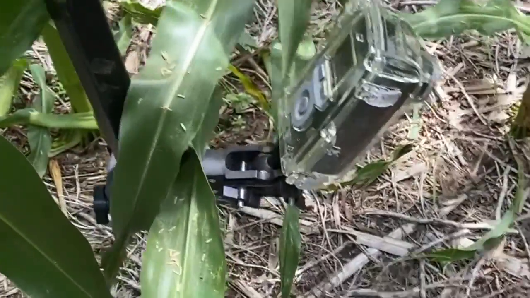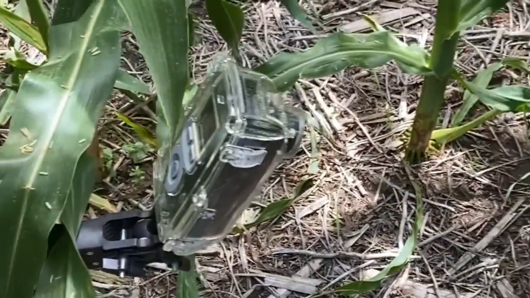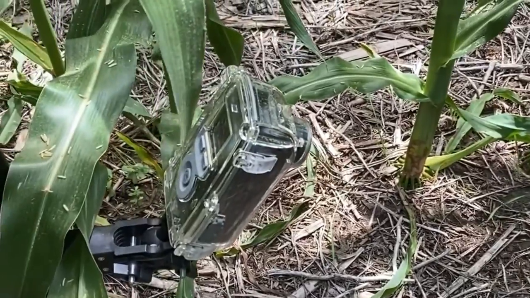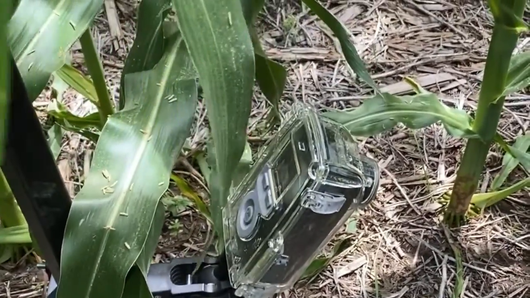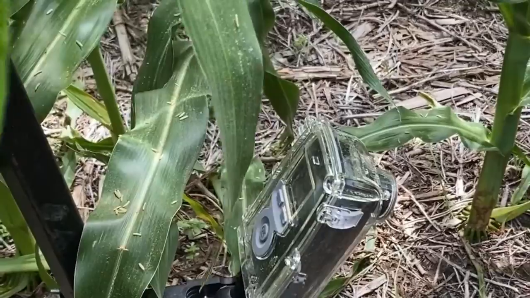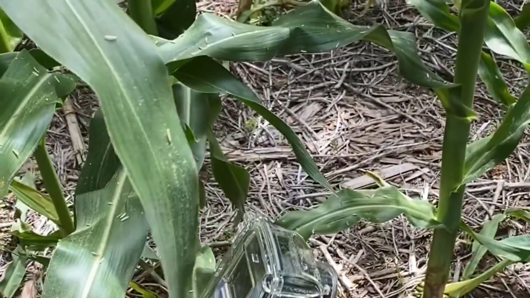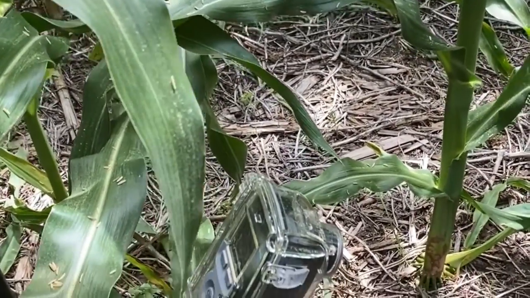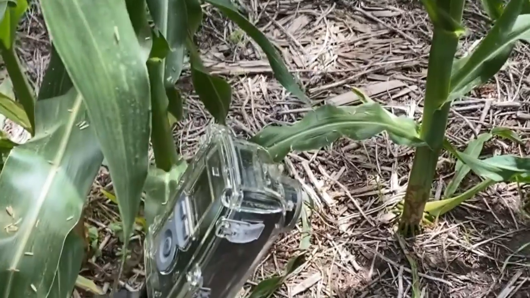And here I have a time-lapse camera. Hopefully that will show us the growth development from the beginning until probably shortly before harvesting the corn.